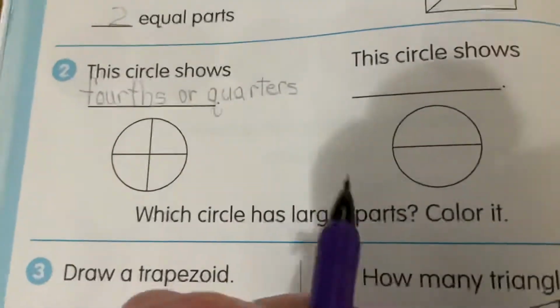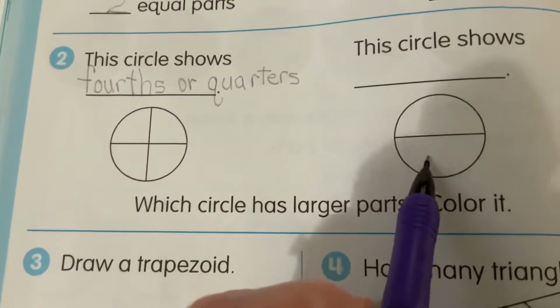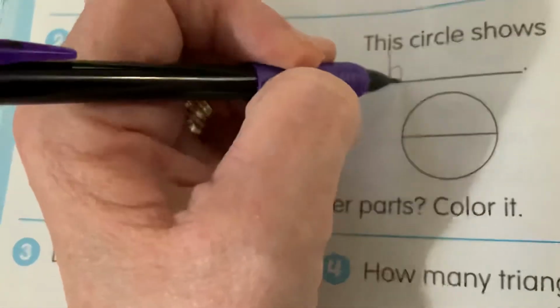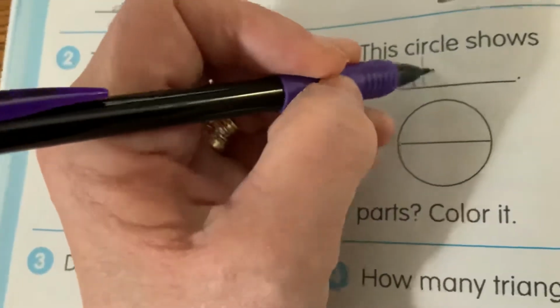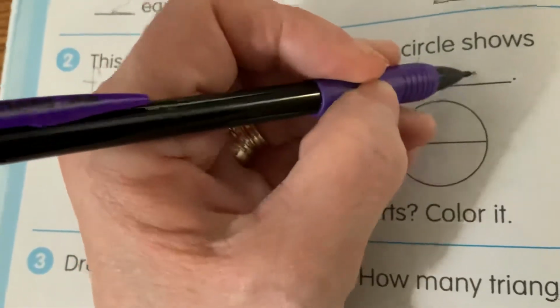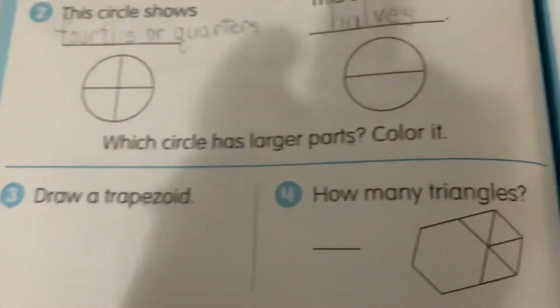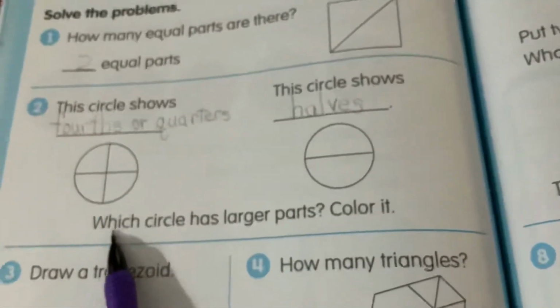Okay. This circle shows what? How is this divided? It is divided into halves. Halves. Okay. So now, don't forget to answer all the questions.